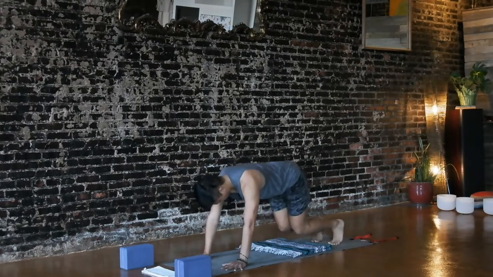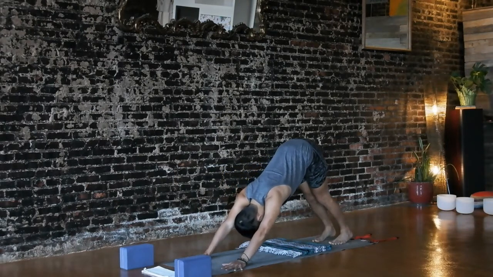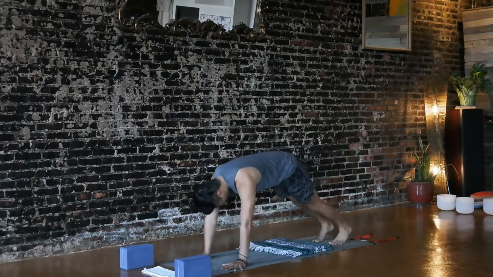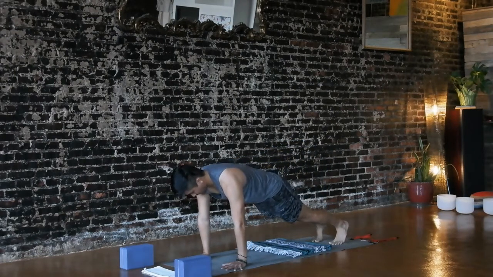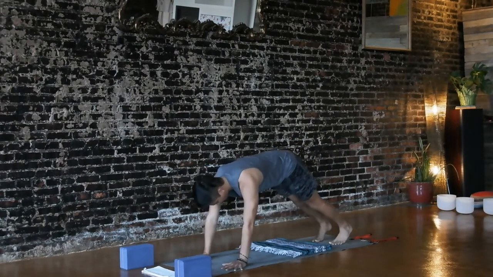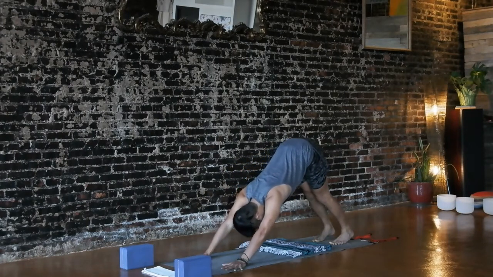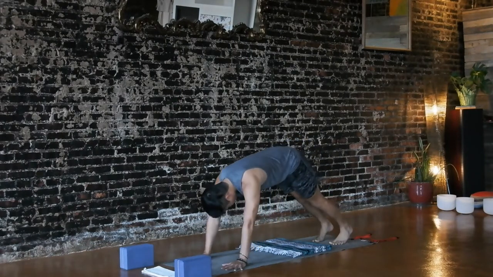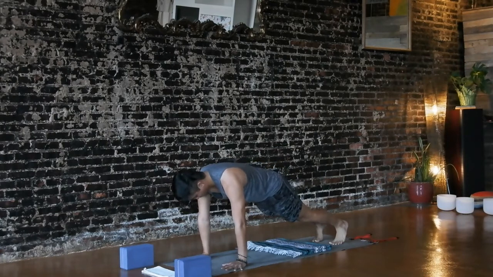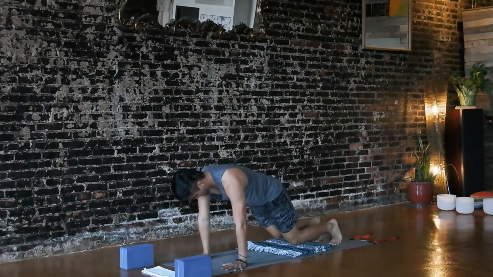Exhale, back to down dog, pelvis spills forward. Inhale, plank, lower buttocks reaches back. Exhale, down dog, sitting bones to the sky. Inhale, plank pose, pause. Exhale, lower your knees down.